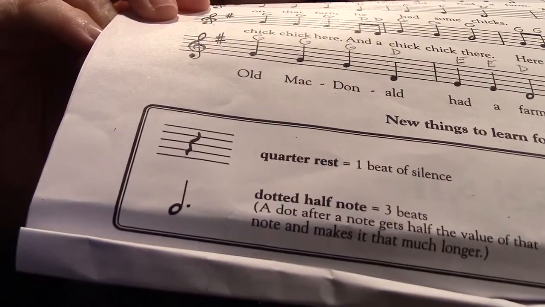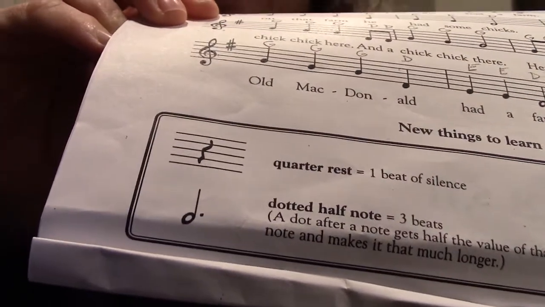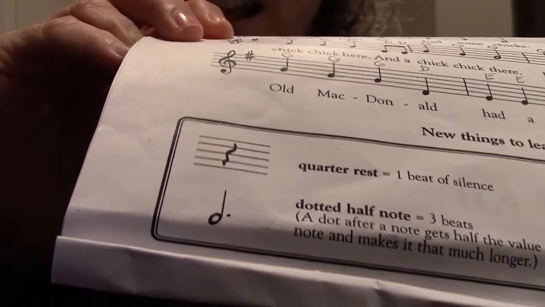So if you have a dotted half note, if a half note gets 2 beats and the dot gets half of that value, what is half of 2? That's right, 1. So a half note is 2 beats, and the dot gets 1 more beat. That equals 3 beats.